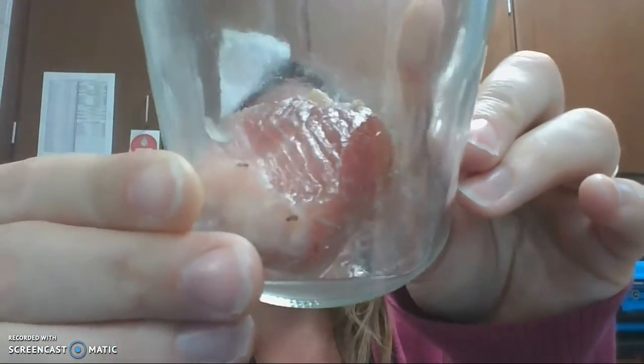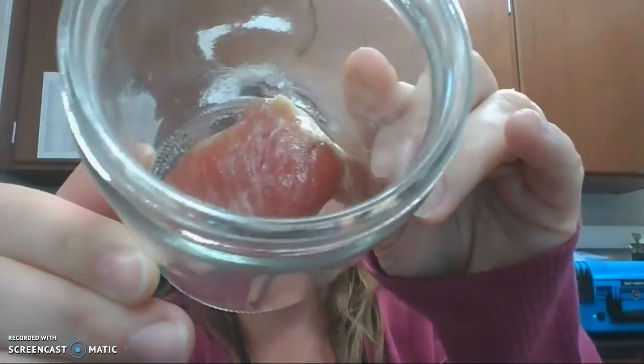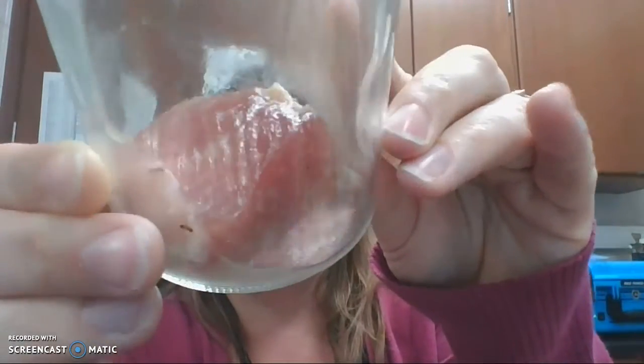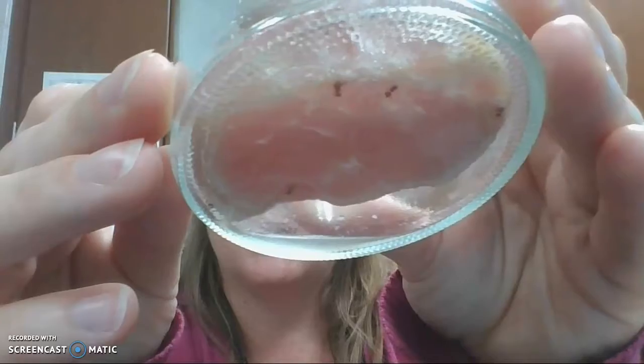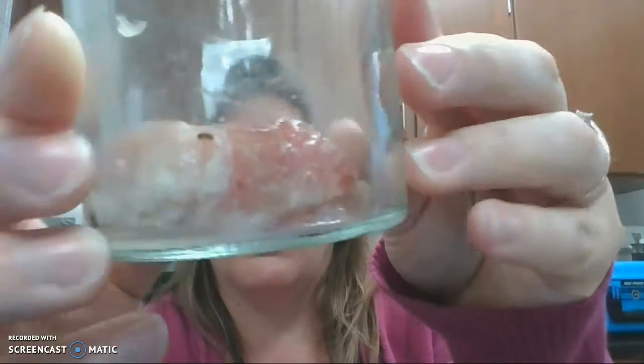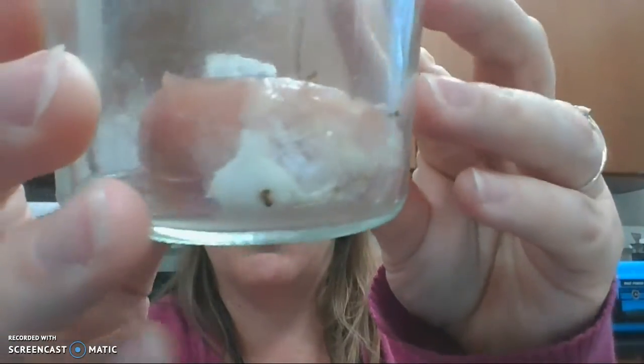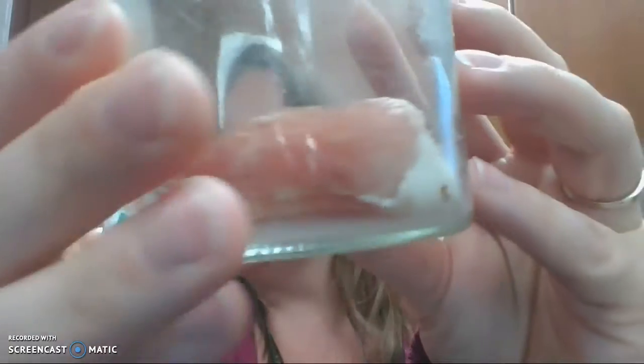Qualitative is your descriptive words. Quantitative is those numbers, so you could definitely, if you wanted to, count to see how many are there. Not that you have to, but go ahead and add your observations for day 2. Okay, that was the open jar.